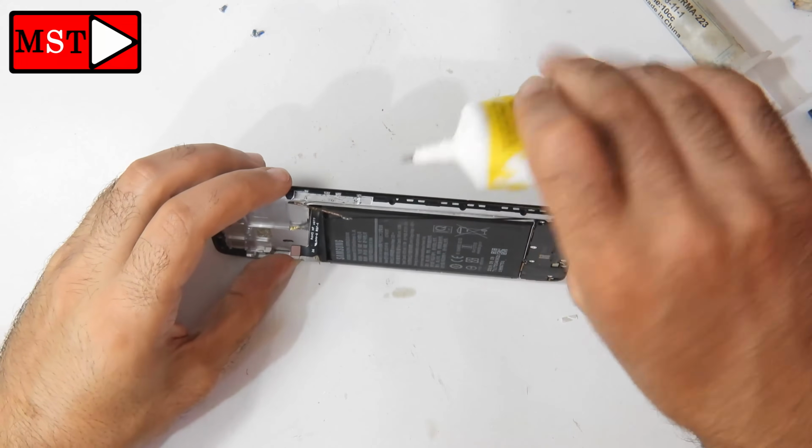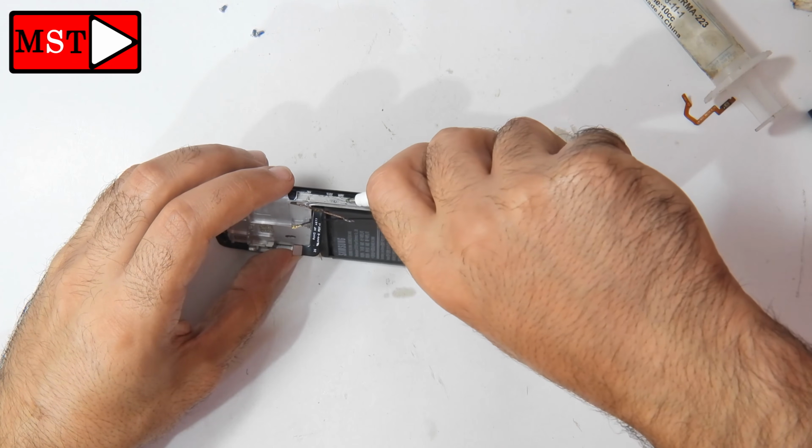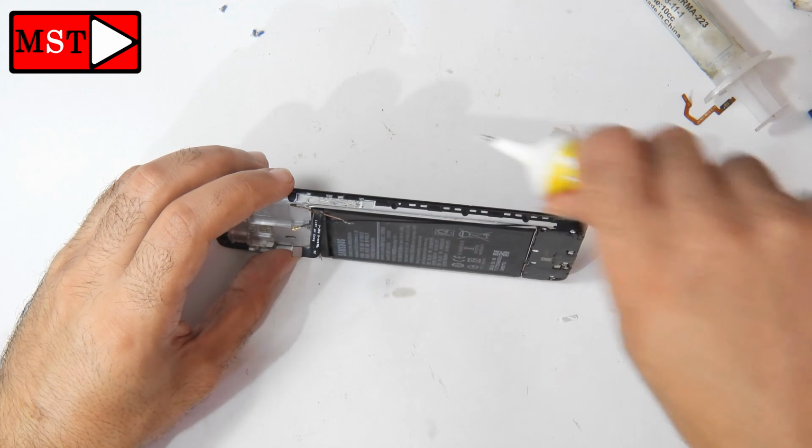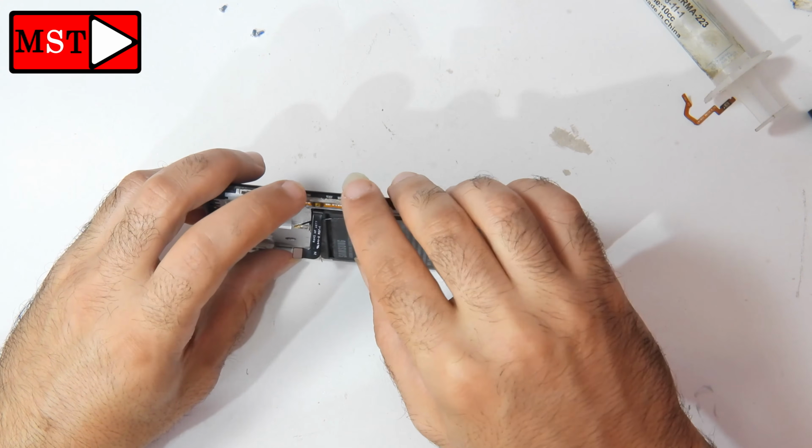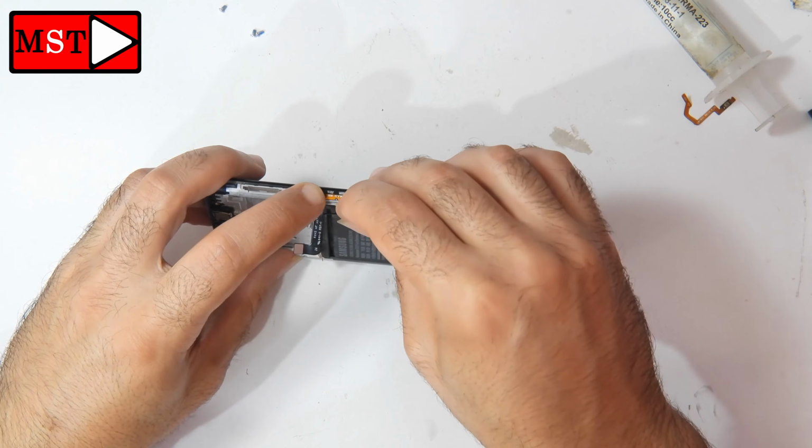We need to put some adhesive under this flex cable because the adhesive has been removed with the alcohol and with the paste.